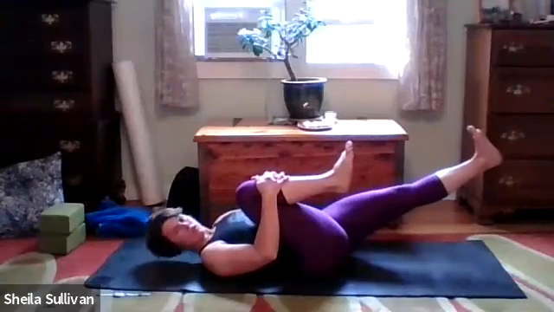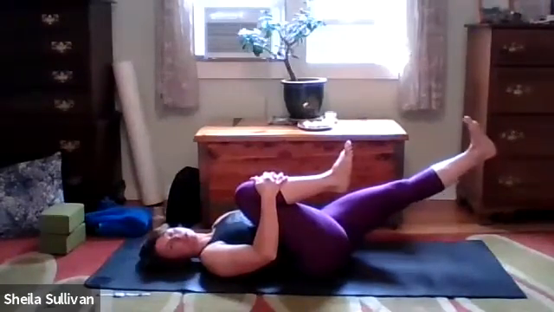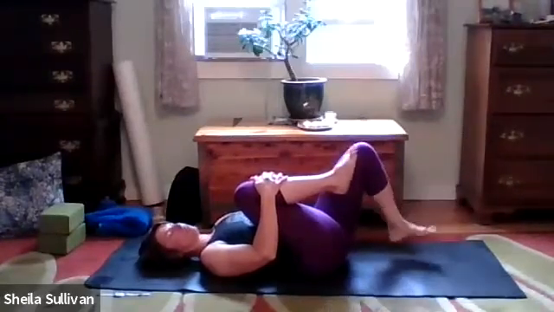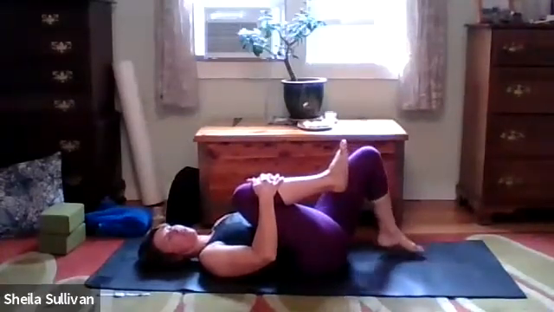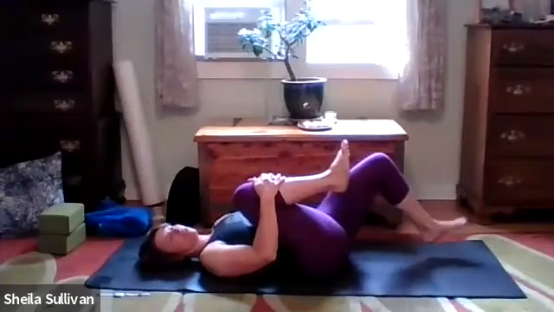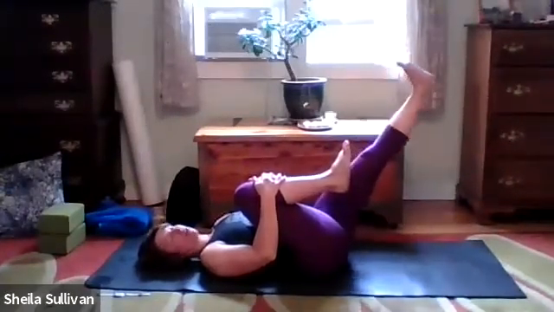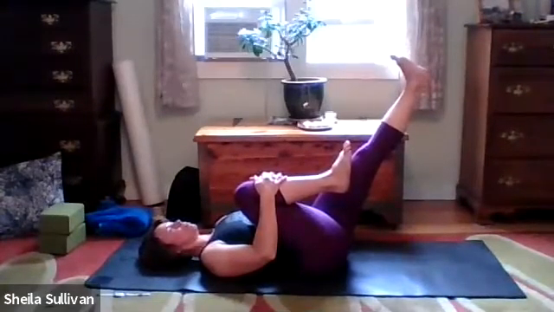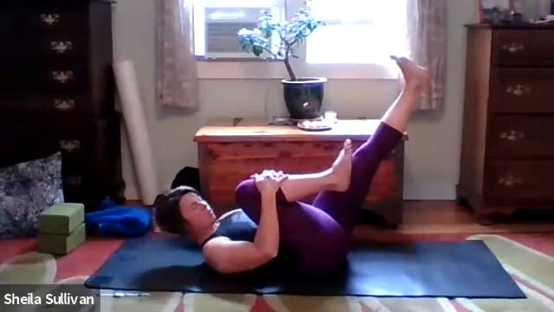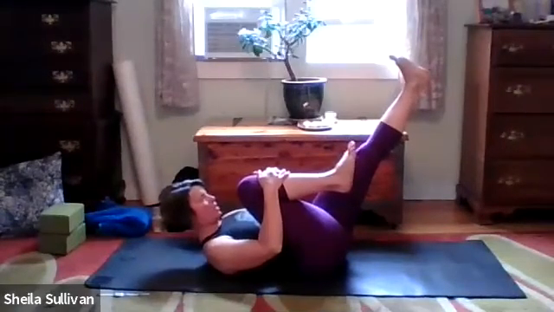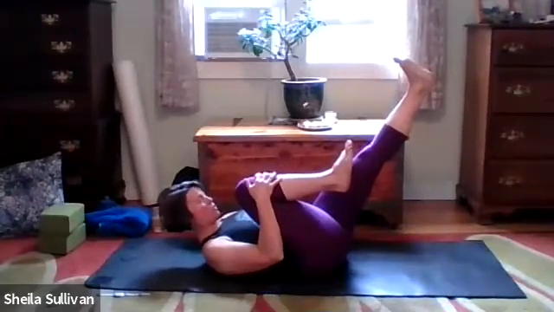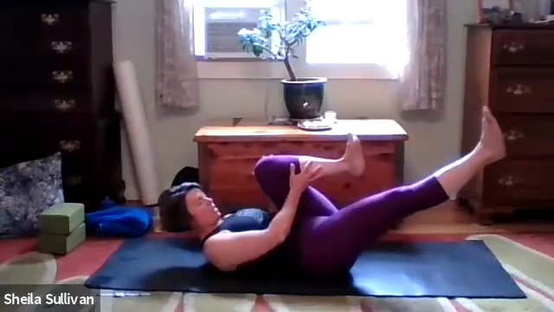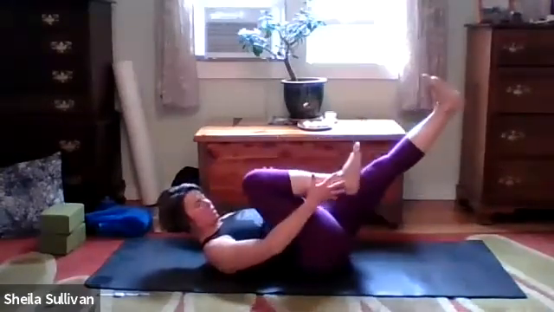And we can do this as a little bit of a core warm-up exercise here. If you have sensitivity in your low back, you can modify this in a variety of ways. Left foot can stay on the ground. Left foot can be higher. Head can be on the ground, or if you have the movement in your low back, you may choose to lift your neck off the ground. And we're just going to alternate here. Right leg extends, left leg comes to the chest.